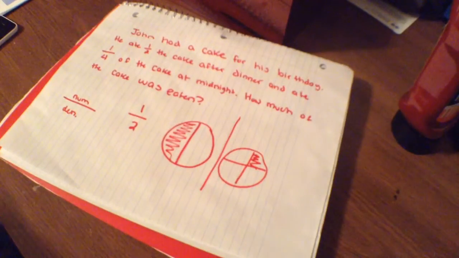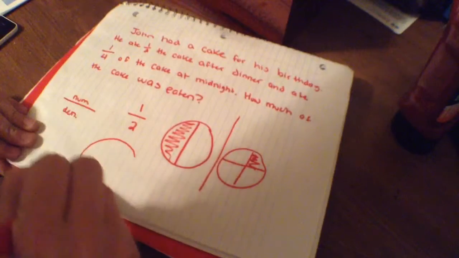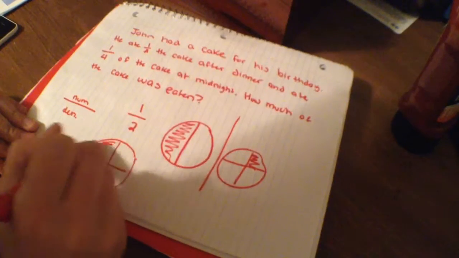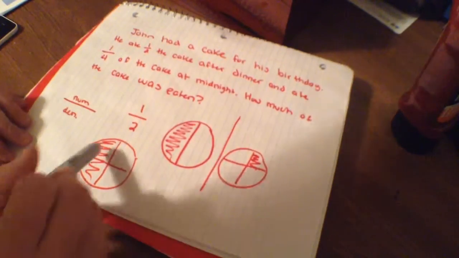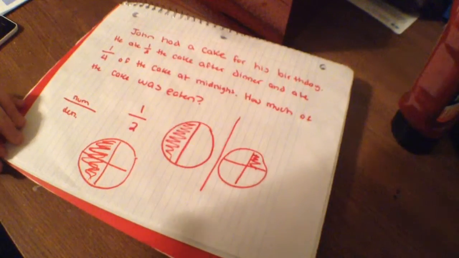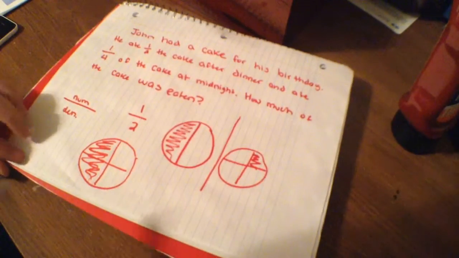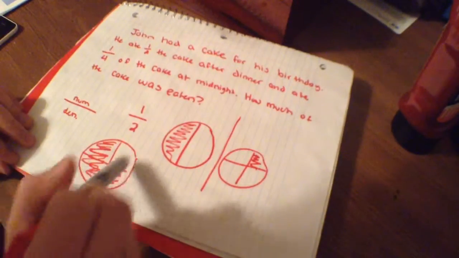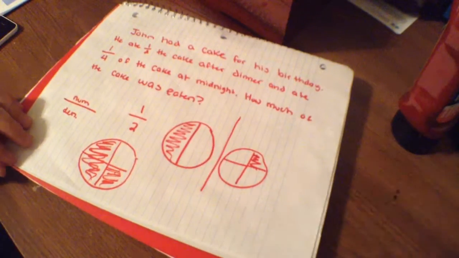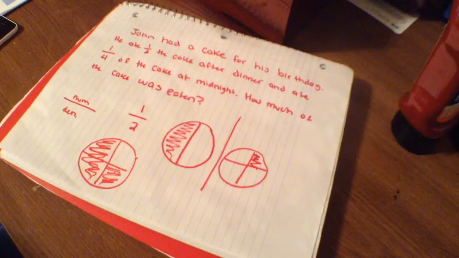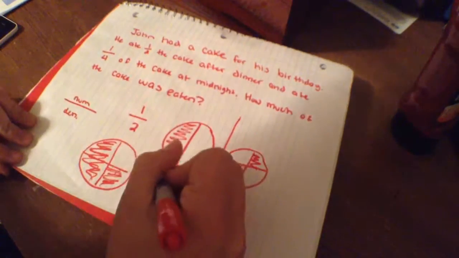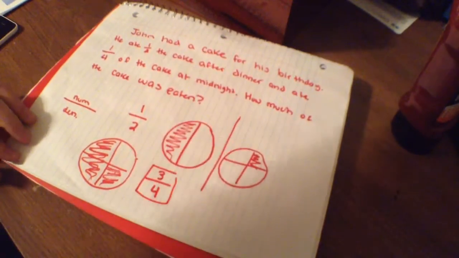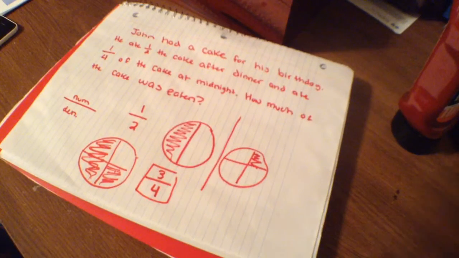Now when we add these two together, let's say this is our new cake overall. If we keep it in 4 separate pieces, we can still see our 1/2 that was eaten by John after dinner. Then we can see that he ate 1/4 of the cake at midnight. So if we look at our whole cake, the 4 is our whole, and he ate 1 of them. Therefore, how much of the cake has been eaten? John's eaten 1, 2, 3 parts of our whole, and our whole is 4. So John has eaten 3/4 of the cake.